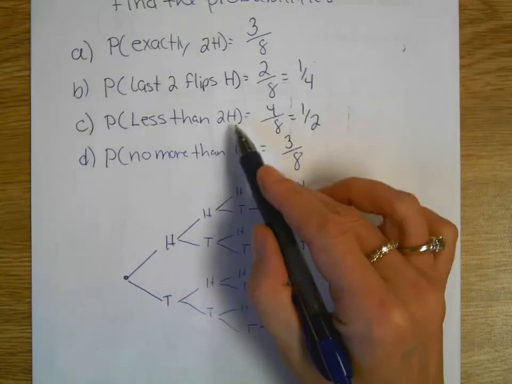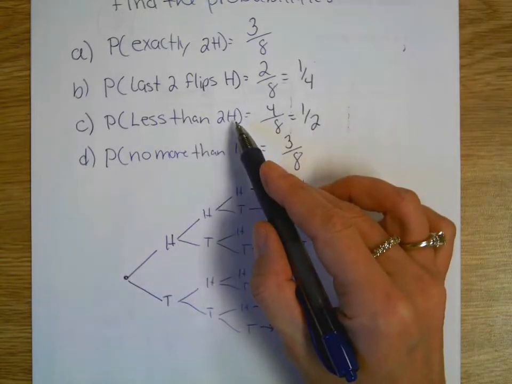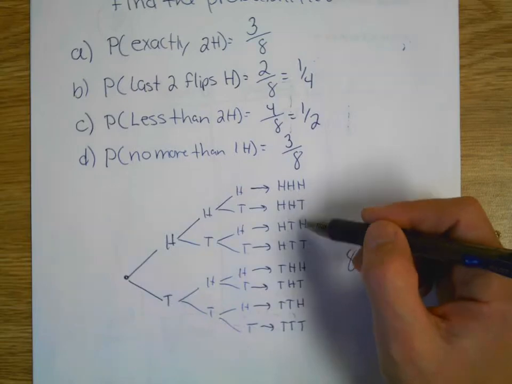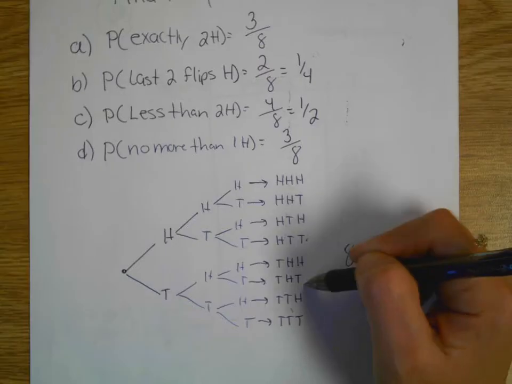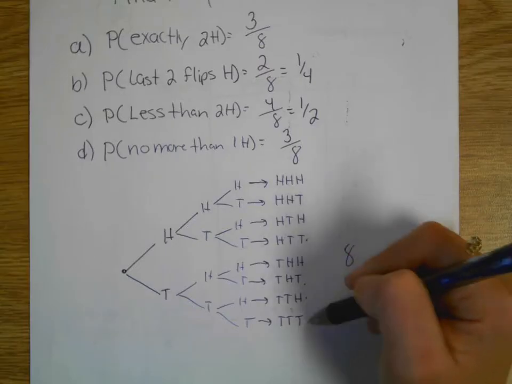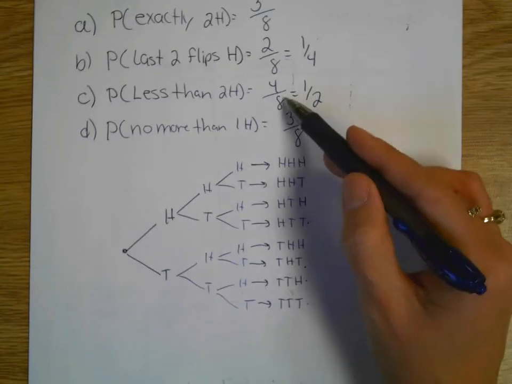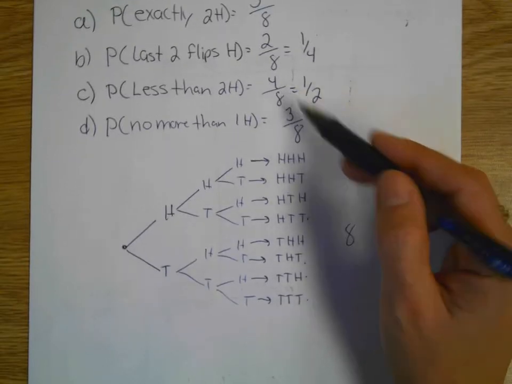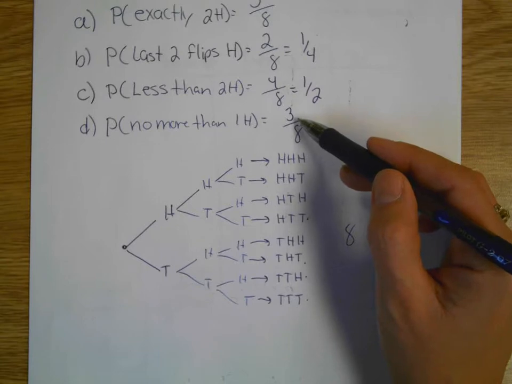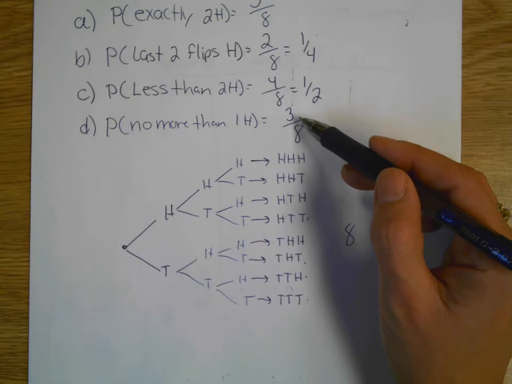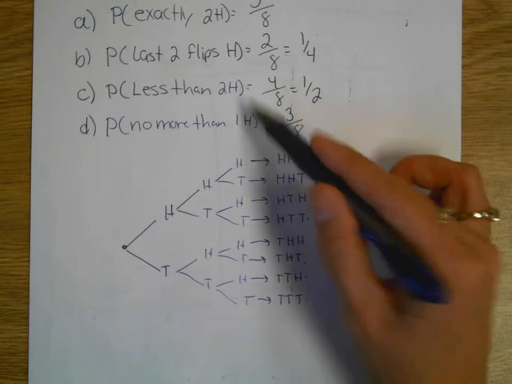Okay, let's check. Less than 2 heads. That means we're looking at 1 head or no heads. So, 1, 2, 3, 4. I do agree with the 4 over 8 here. And you got a different one for here. No more than 1. What does that mean? What are we going to count? The ones with 1 or 0. Should be the same as C. Those two questions are exactly the same.